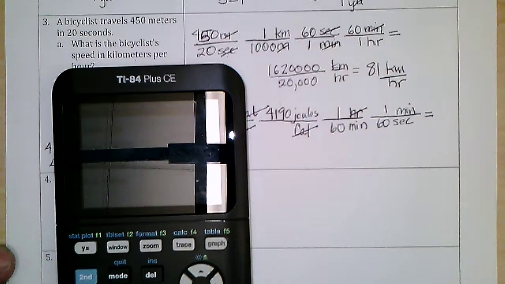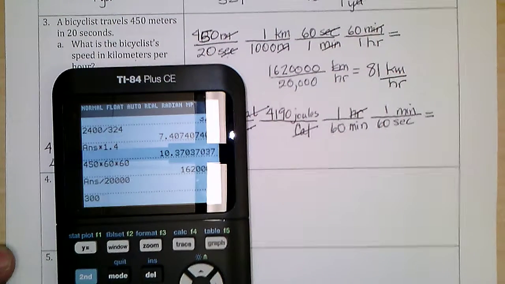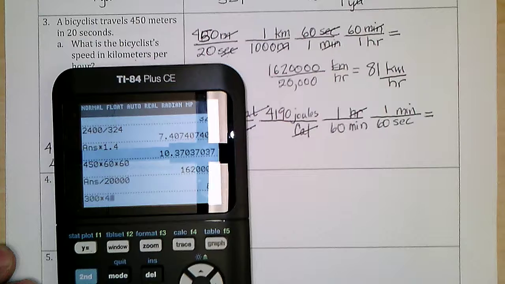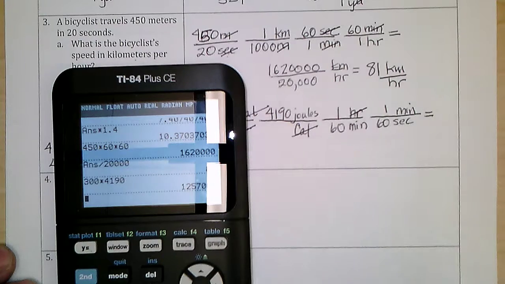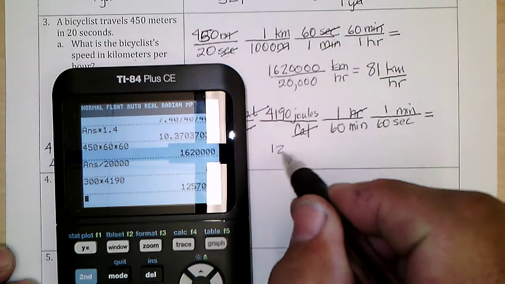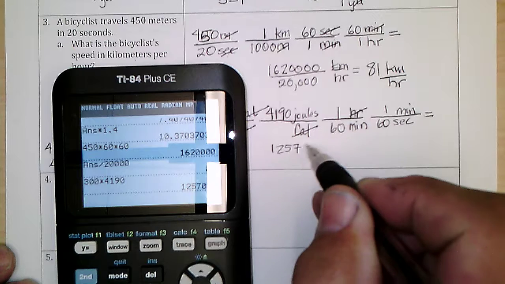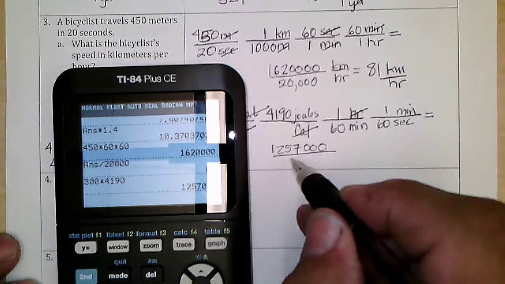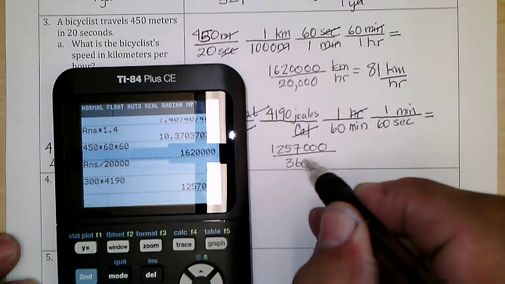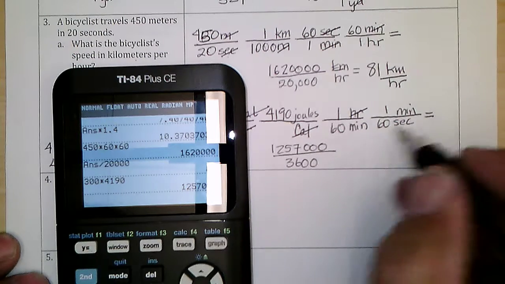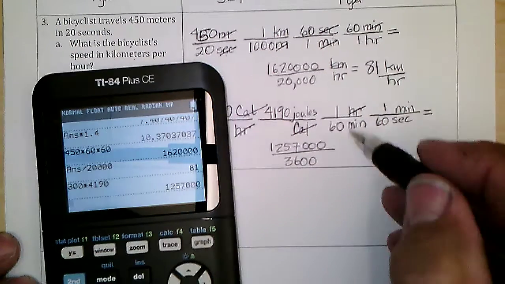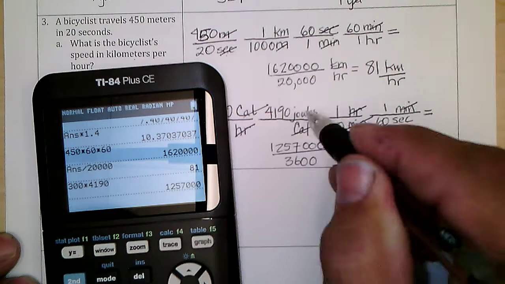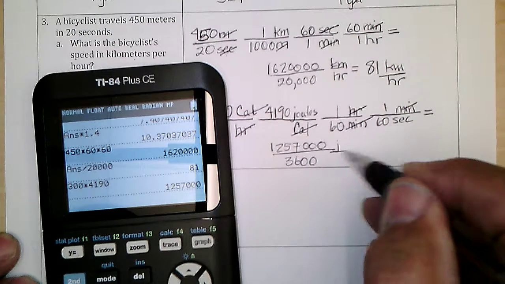So 300 times 4190 is 1,257,000, divided by 60 times 60 is 3600, and this would be, see, the minutes are gone, we have seconds, joules per second.